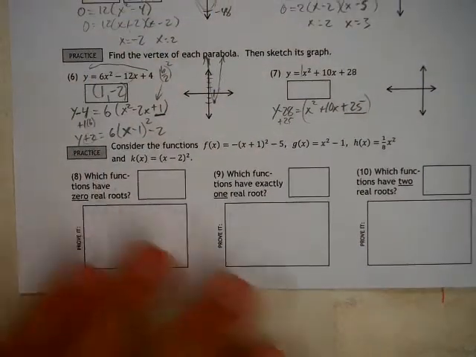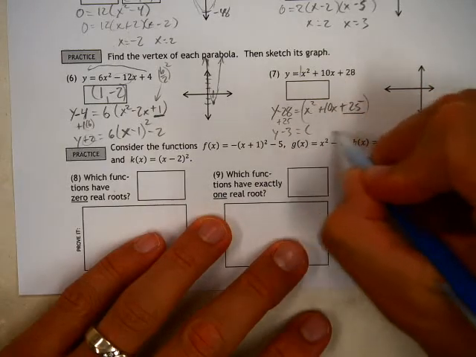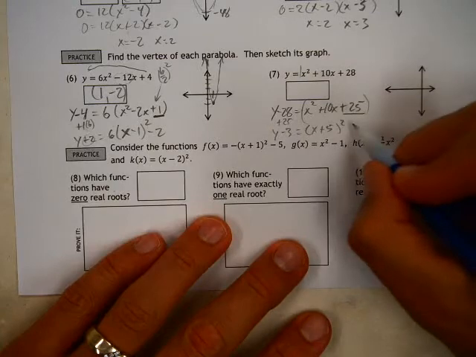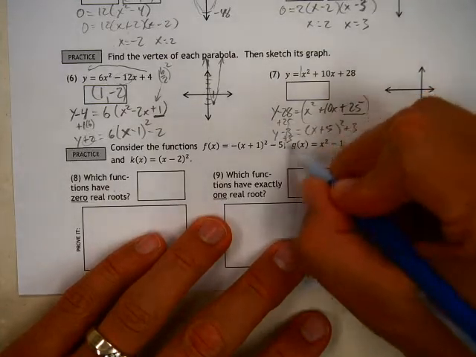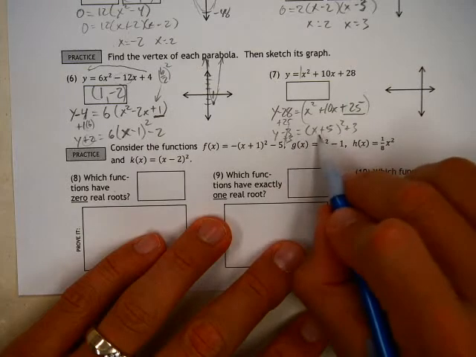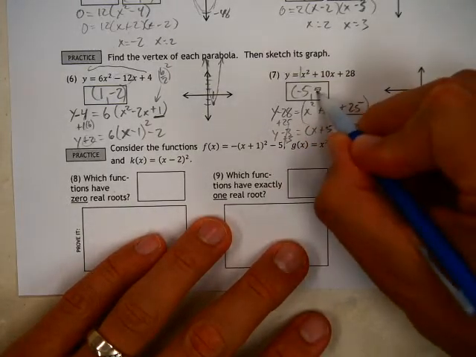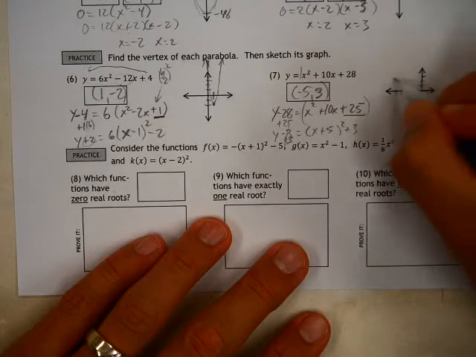Okay. That's a negative 3. Y minus 3 equals, in parentheses, x plus 5 squared. If I add the 3 to both sides, I add it to cancel it over here. And so my vertex is at negative 5, positive 3. Okay, so I go back 1, 2, 3, 4, 5.